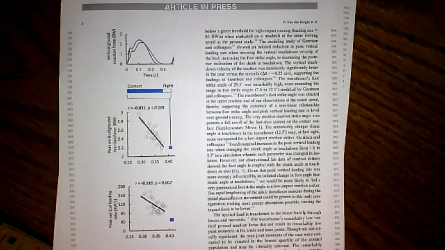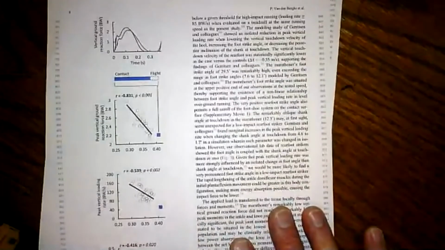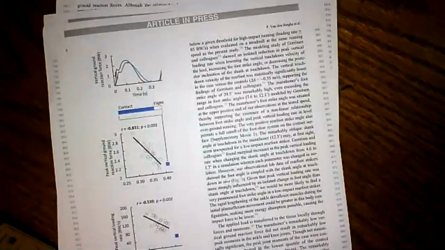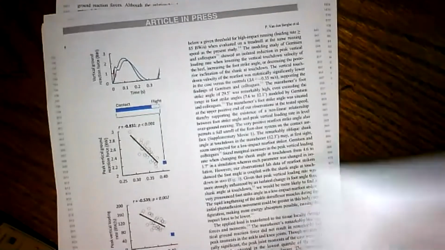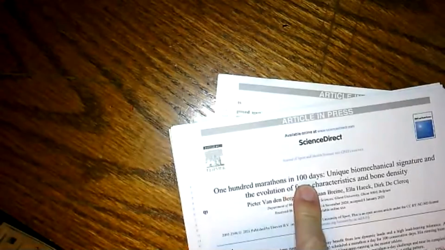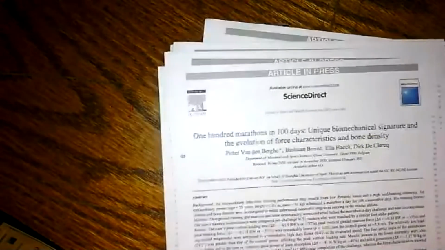All right, so interesting, but I was hoping for a lot more data from the 100 days, but that's all right. You know, still got some really interesting stuff.